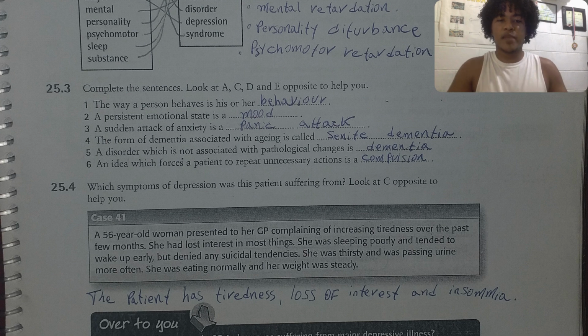She was sleeping poorly and tended to wake up early, but denied any suicidal tendencies. She was thirsty and was passing urine more often. She was eating normally and her weight was steady. The patient has tiredness, loss of interest, and insomnia.